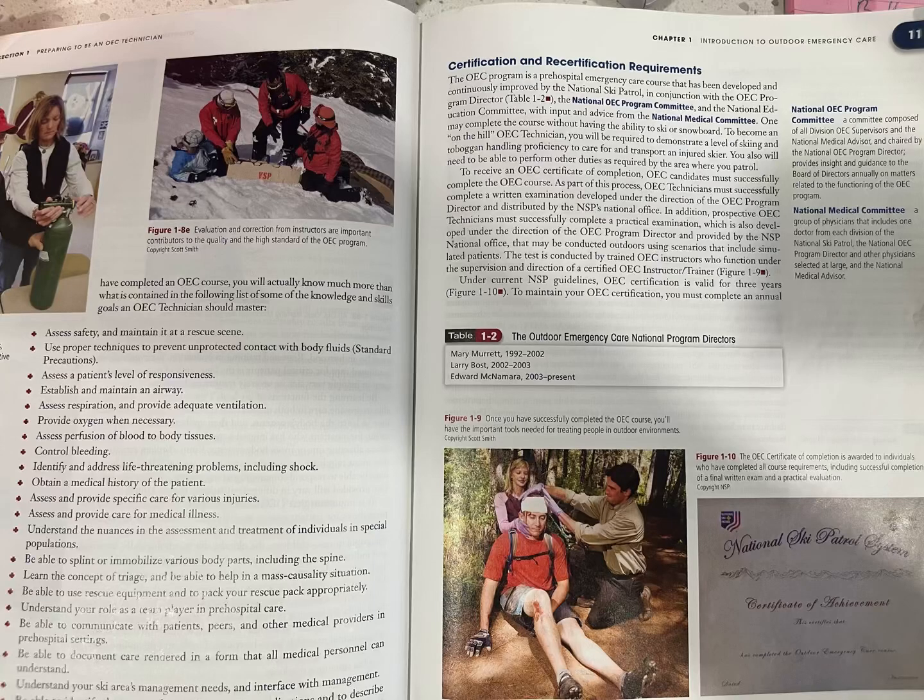Once you have completed an OEC course, you will actually know much more than what is contained in the following list of some of the knowledge and skills goals an OEC technician should master. Assess the safety and maintain it at a rescue scene. Use proper techniques to prevent unprotected contact with bodily fluids. Standard precautions. Assess a patient's level of responsiveness.